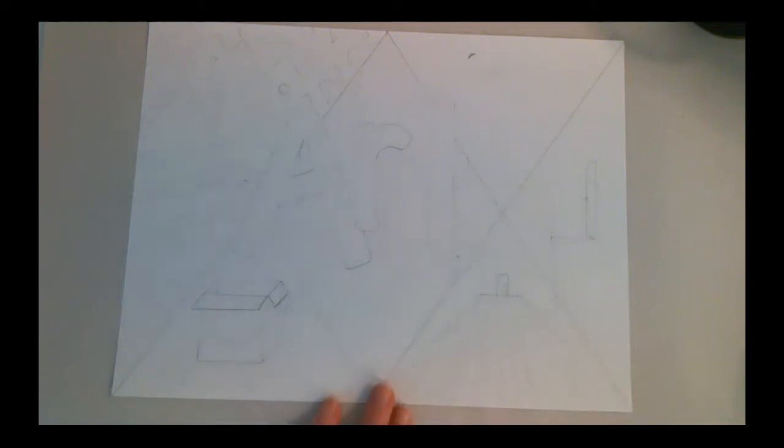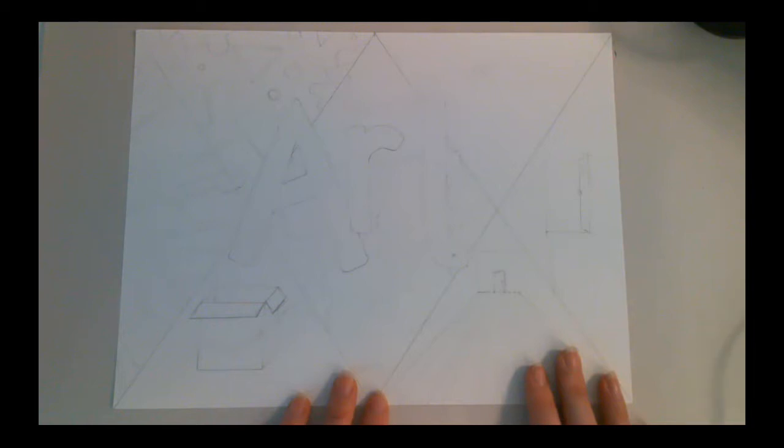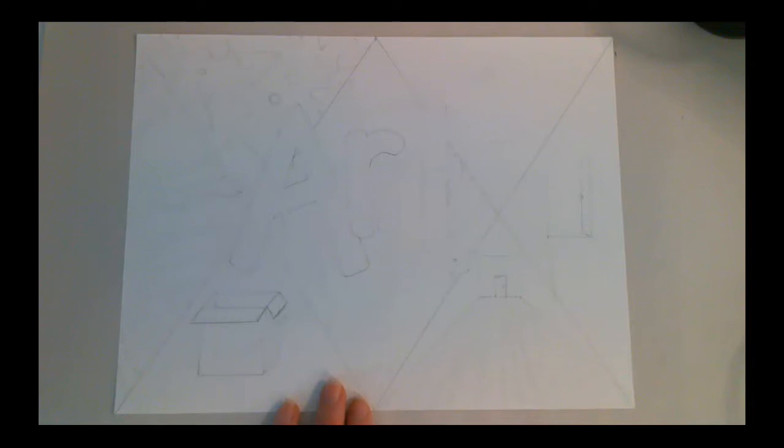Okay, welcome back. Hopefully you've had a chance to brainstorm a little bit and sketch out your ideas on your paper. I am getting pretty close to ready to add color here. I'm not quite there, but I definitely have an idea of what I want to be on my paper. So let's take a look.